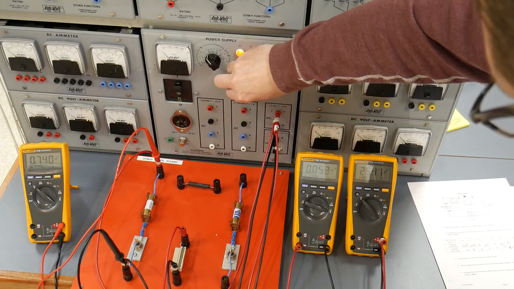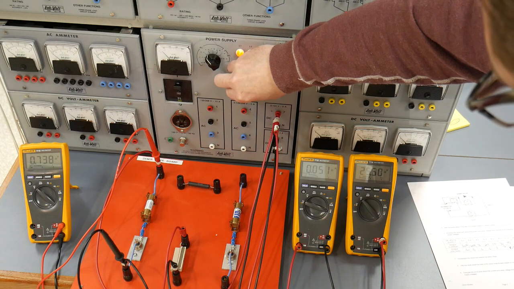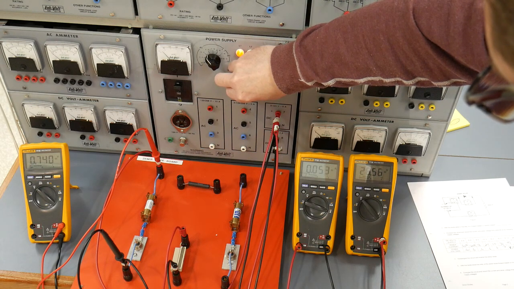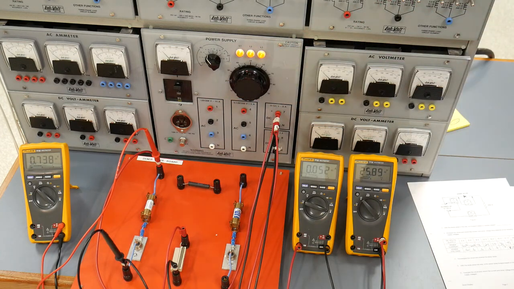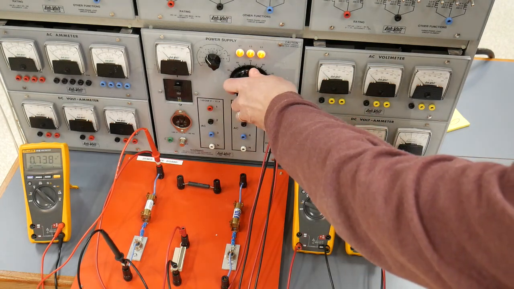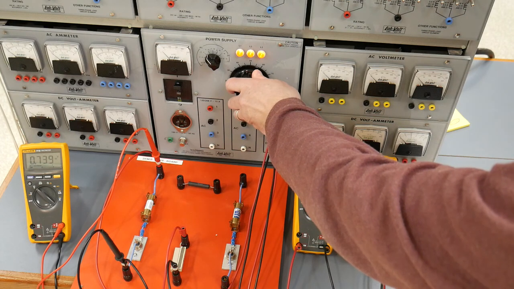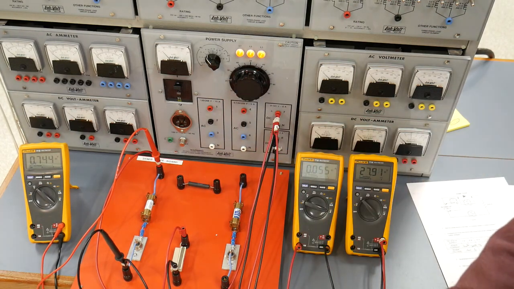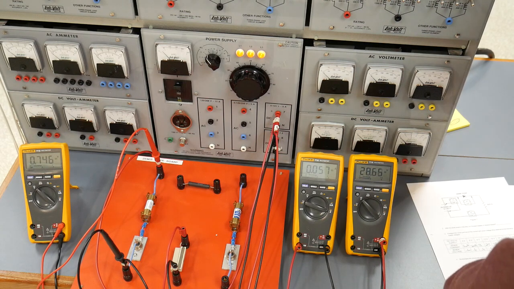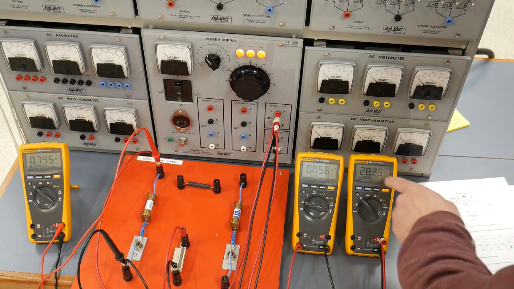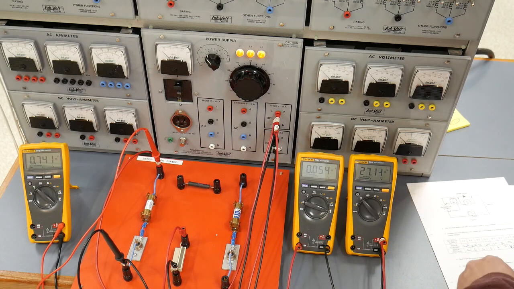And then at 27, which is the highest they want us to go, we're at 0.5, what did we get? 0.53. 0.55, 0.54, 55, somewhere around there, 55 milliamps. And we're at, because we're up at 28 volts, so it's about 54. We're going up by basically 6 milliamps every time and still maintaining that 0.7.